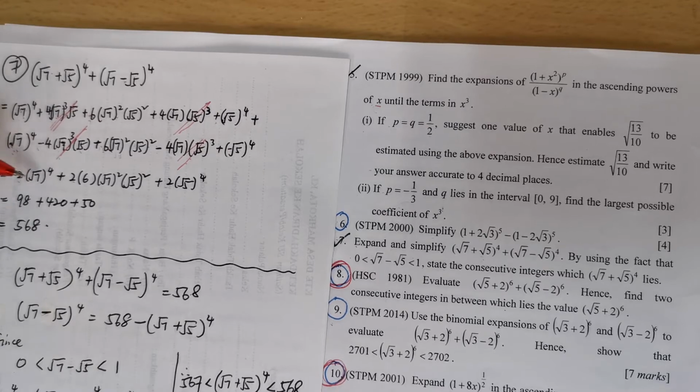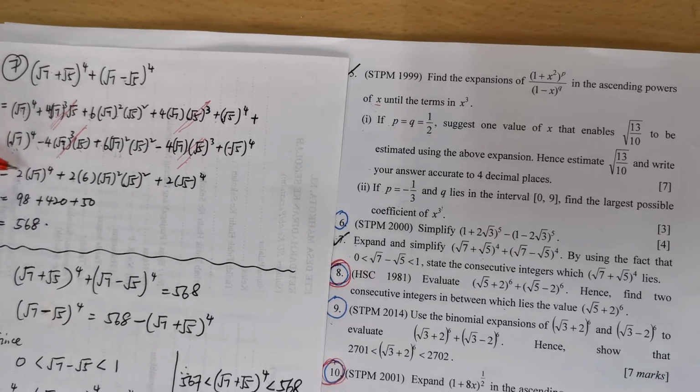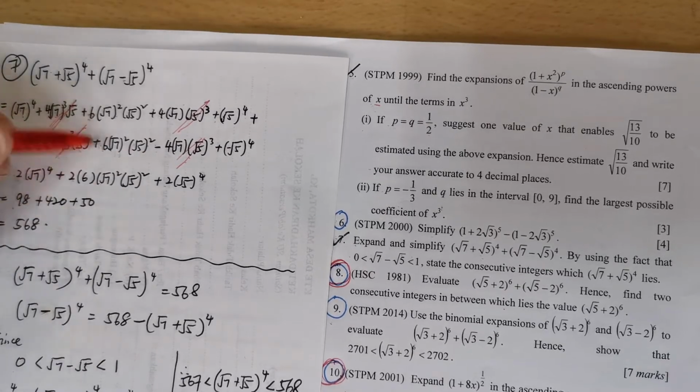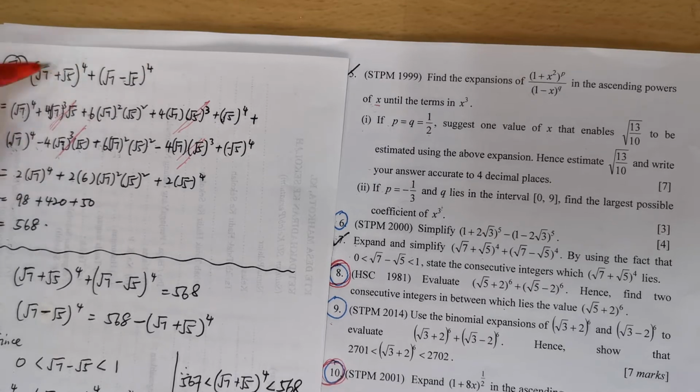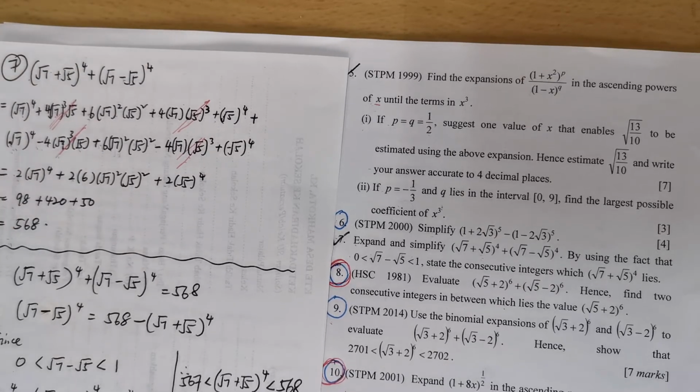Then just simplify. Square root 7 square is 7. 7 square is 49, times 2 is 98, and so on. Use a calculator and you get this. So (square root 7 plus square root 5) power 4 plus (square root 7 minus square root 5) power 4, the answer is 568. Alright, so this is the first part.